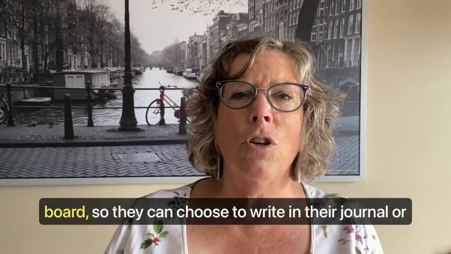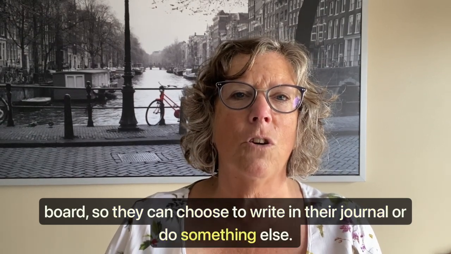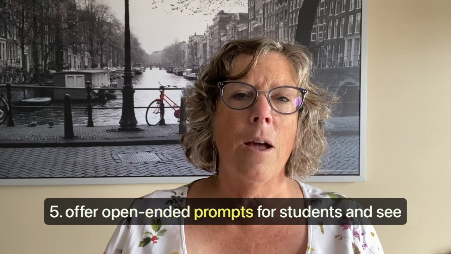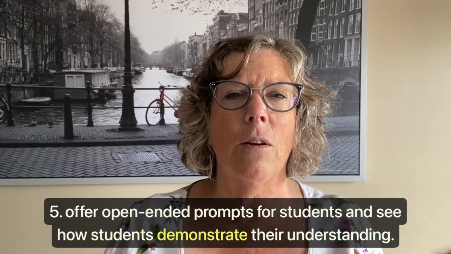4, make journals one of the options on a choice board so they can choose to write in their journal or do something else. 5, offer open-ended prompts for students and see how students demonstrate their understanding.